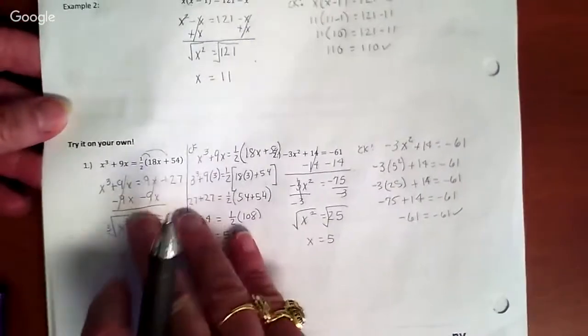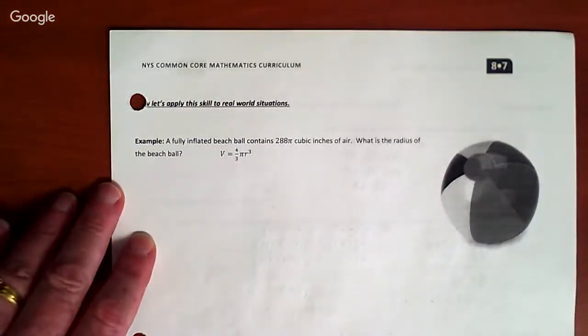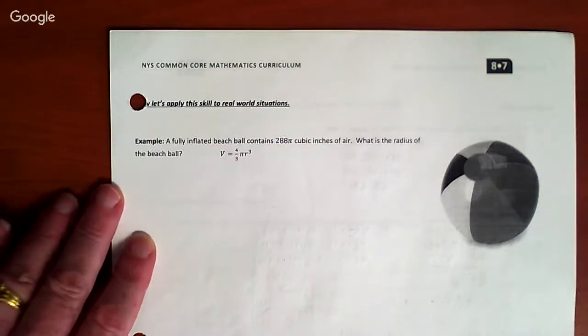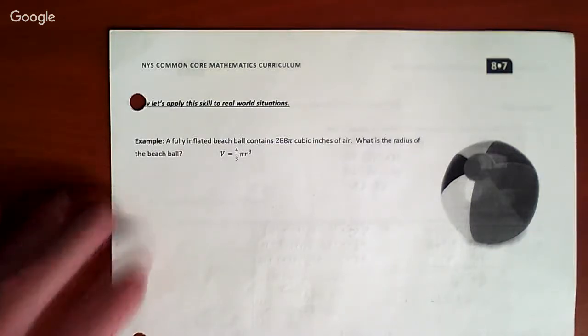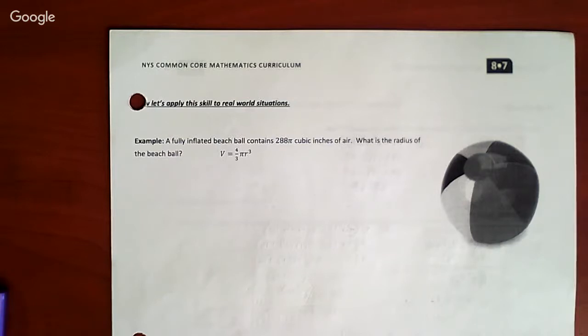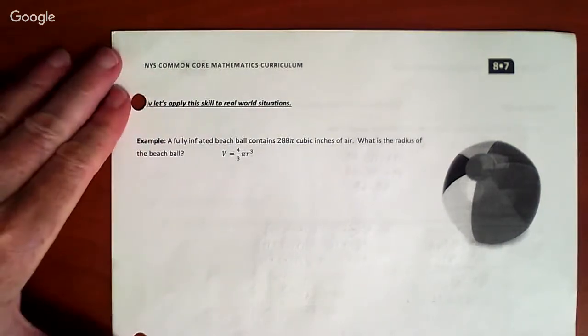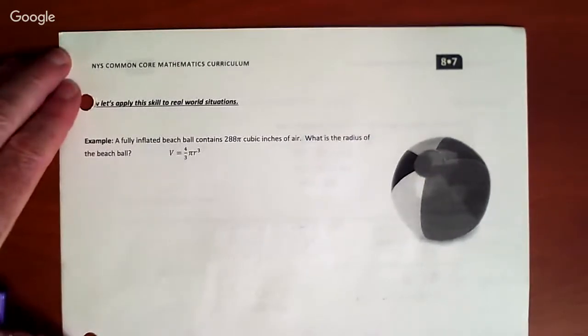Next, we have two spheres. So in the real world, we have a fully inflated beach ball that contains 288 pi cubic inches of air. What is the radius of the beach ball? Well, our volume, if you remember, is 4/3 pi r cubed.